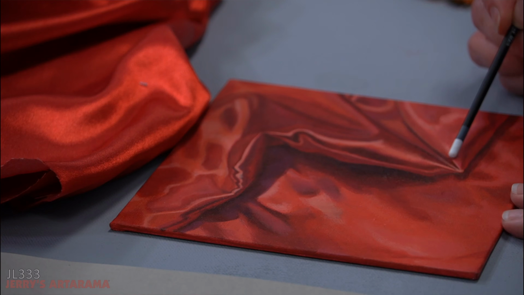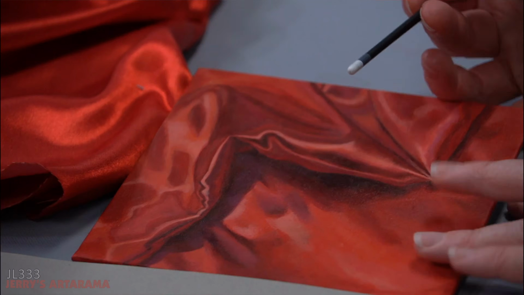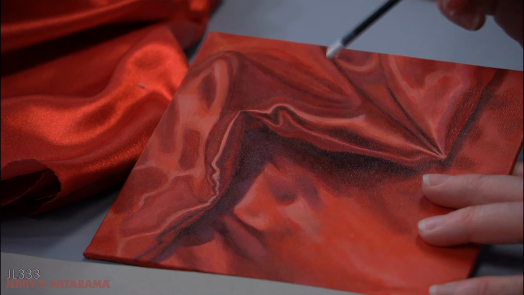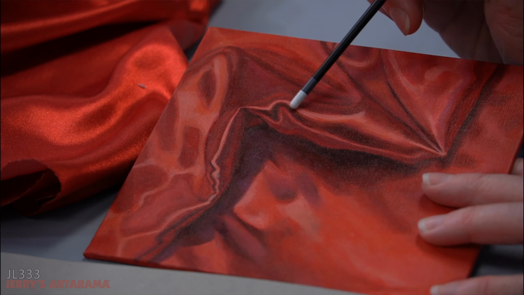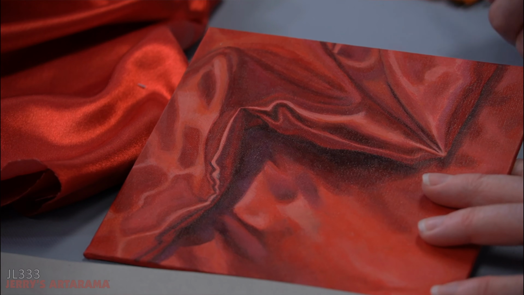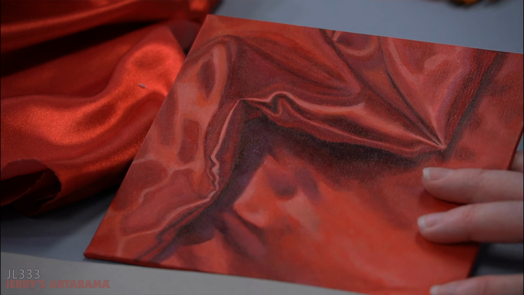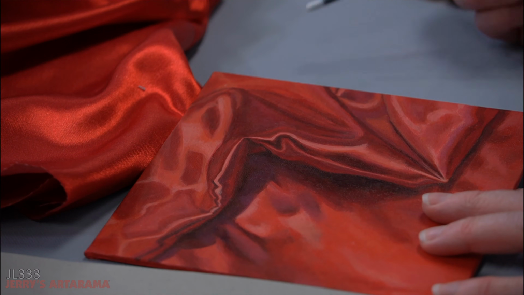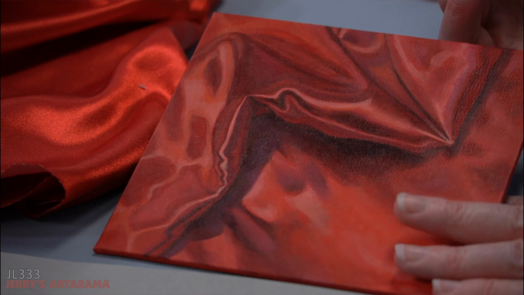You can have really nice soft transitions in them, where it starts to flatten out a bit, but you will have core shadows coming through on almost both sides of that highlight, really making it pop and making it look quite reflective. This is also a really lovely way of approaching water if you want to paint water as well.